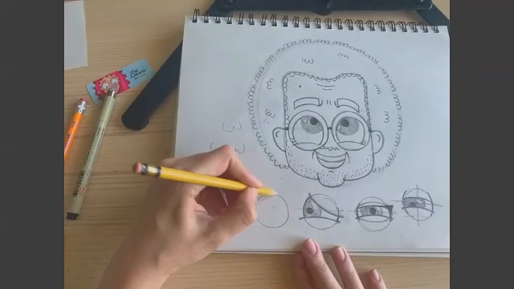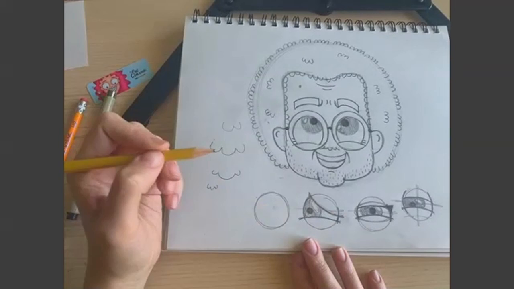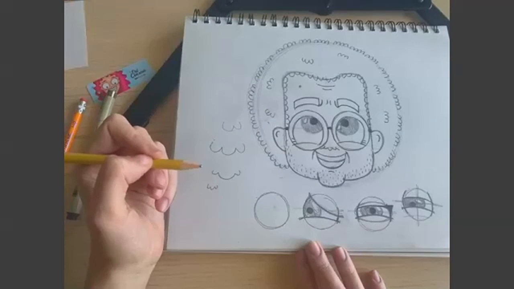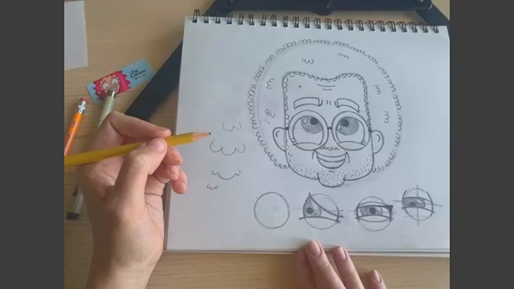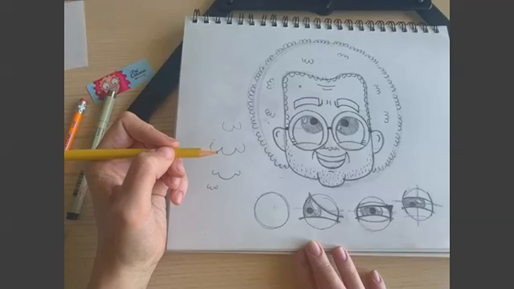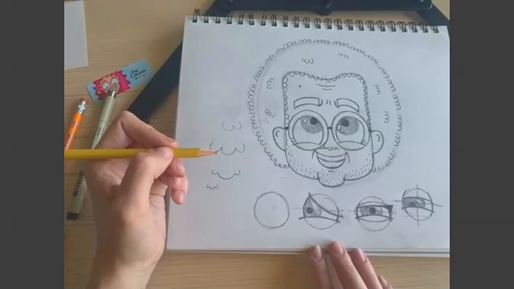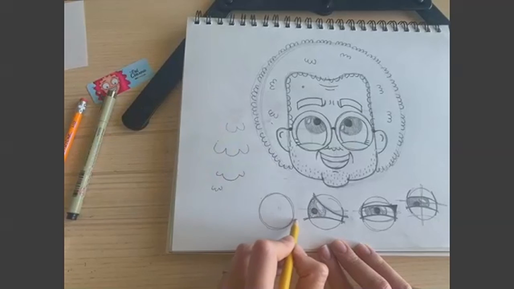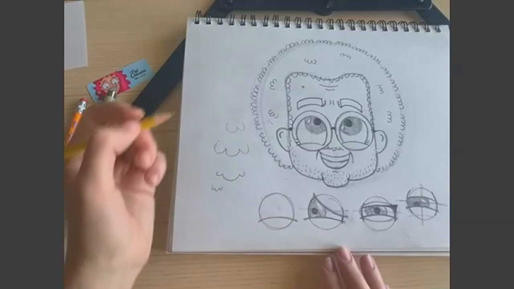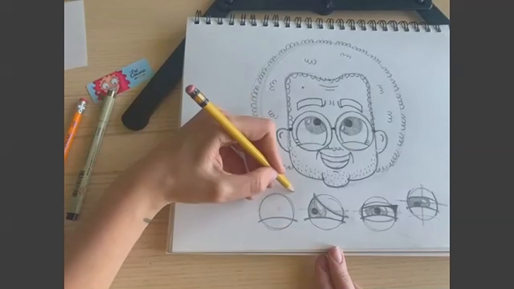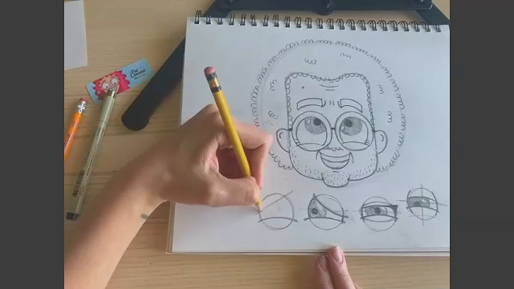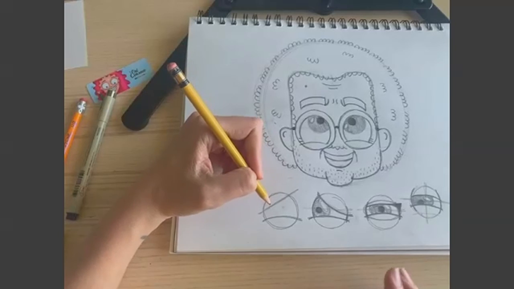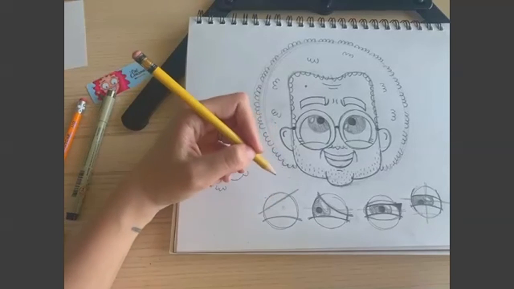Let's try another one. Maybe this one is more like angry. So I just draw the cheek line, and then it can be a very horizontal and straight line, because usually the angrier you are, the lines are more straight, like sharp.